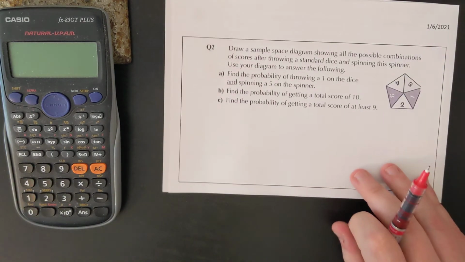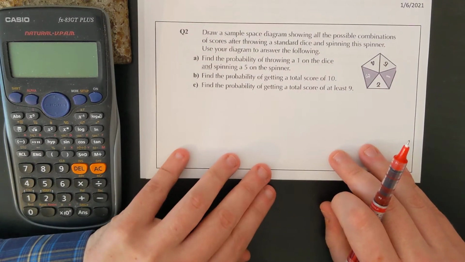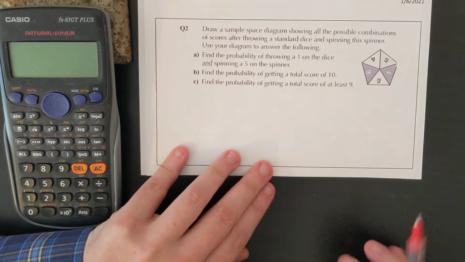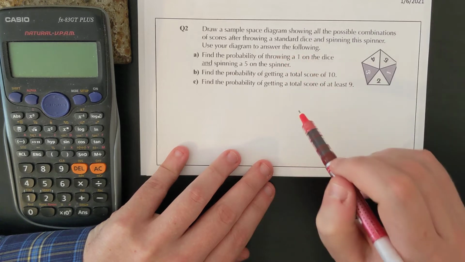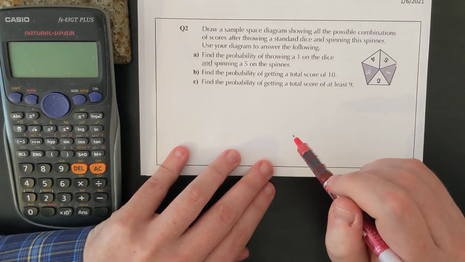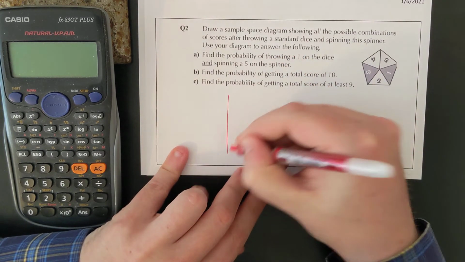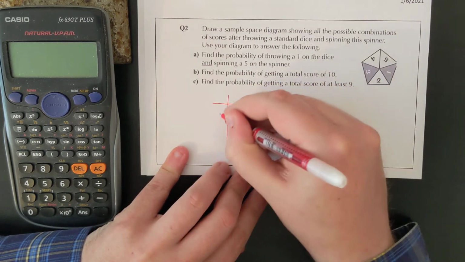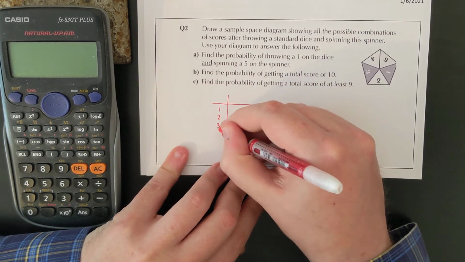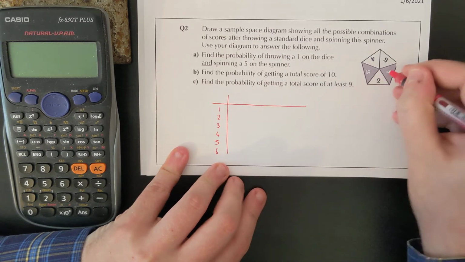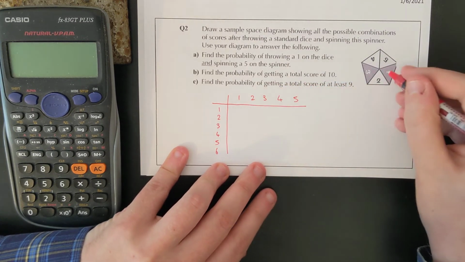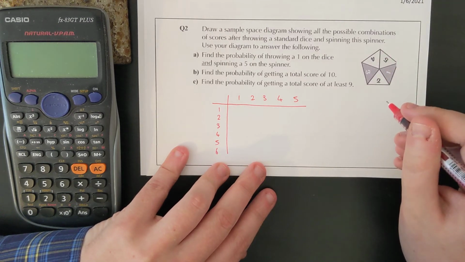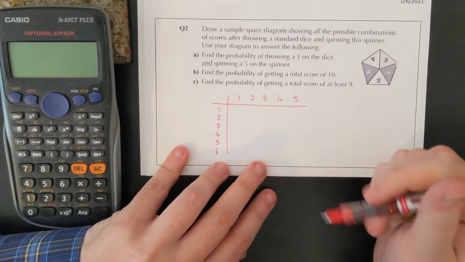Our third question looks at sample space diagrams. This is a way of thinking about probability. A sample space diagram showing all the possible combinations of scores after throwing a standard dice and spinning this spinner. So a standard dice, I know, can have answers from 1 to 6. And my spinner, 1, 2, 3, 4, 5. And crucially here, from my spinner, equal probability, and from my dice, equal probability.